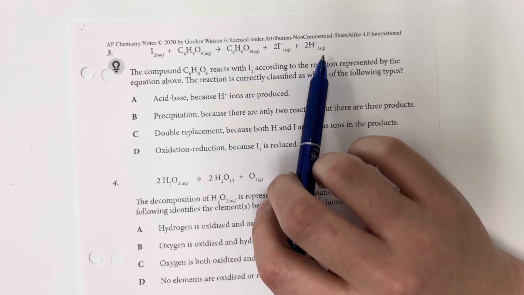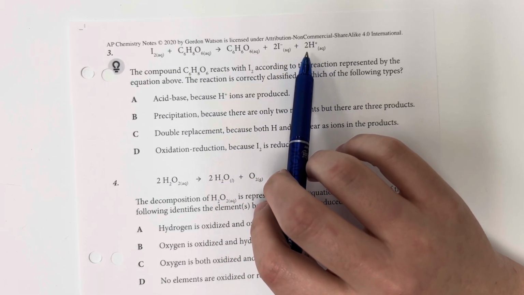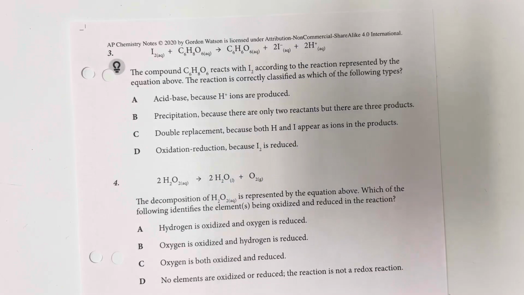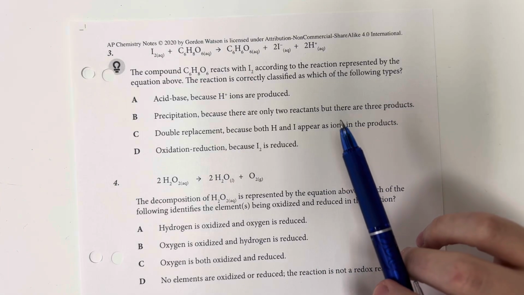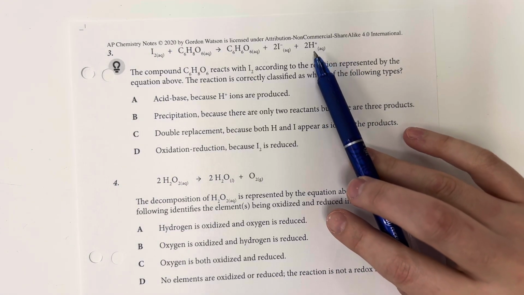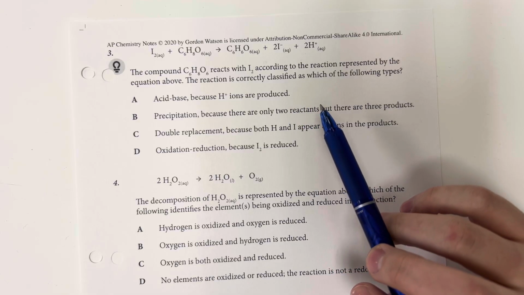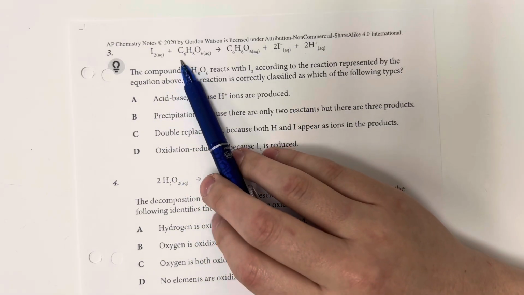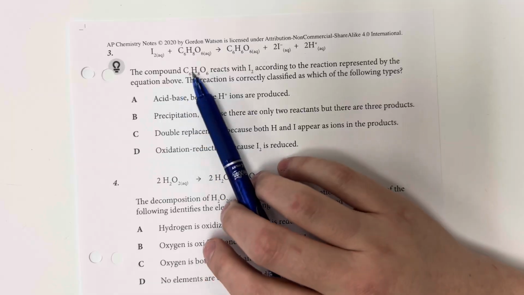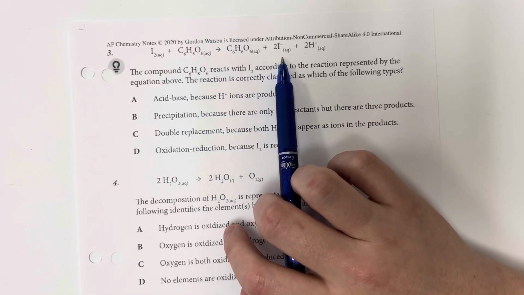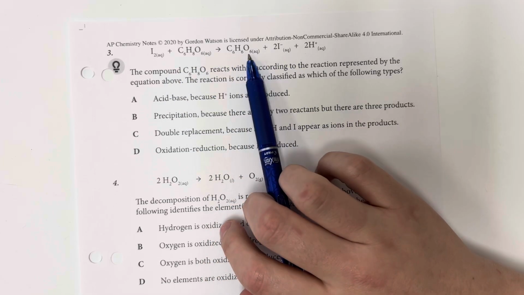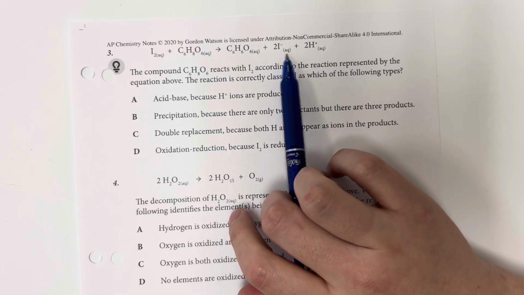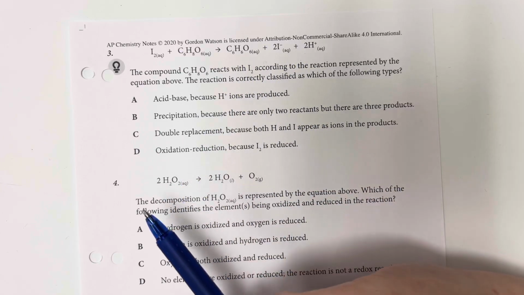We are producing hydrogen ions, which is a good sign that we could be an acid-base reaction. We have an element plus a compound going to a compound and multiple elements, all this kind of stuff.